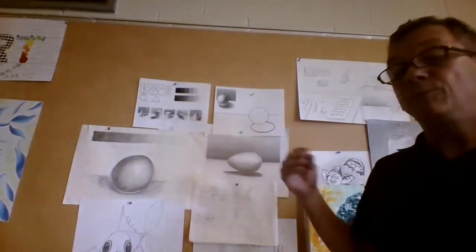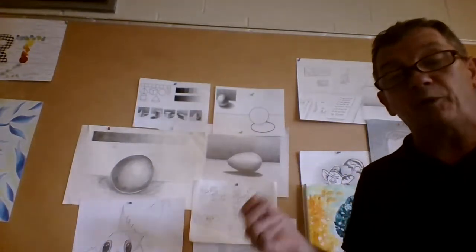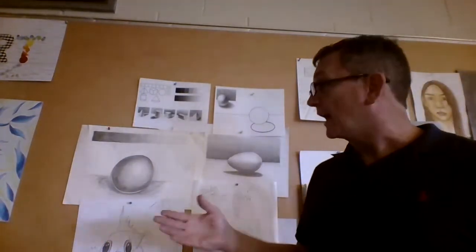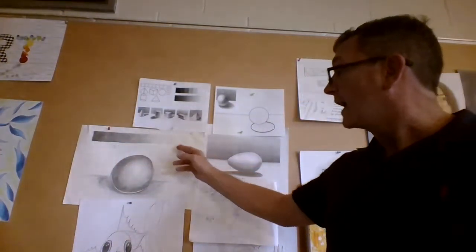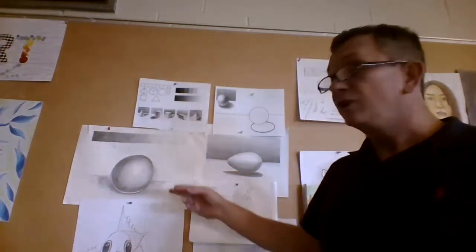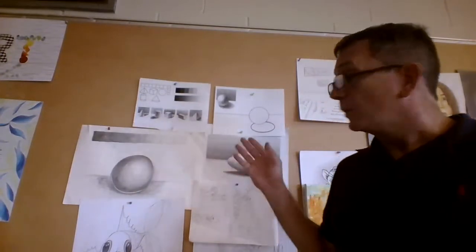Value is simply moving from light to dark in a gradual progression that allows you to create space. So even though I just use a gray field here, I can create a sphere using that gray field. With this one, we'll be using graphite. That's a simple number 2 pencil. If you don't have one, I will give you one.